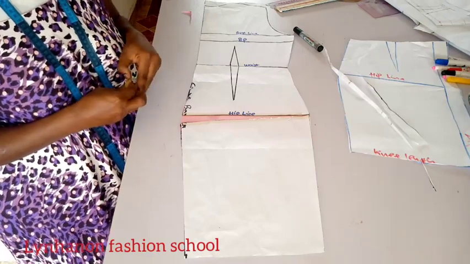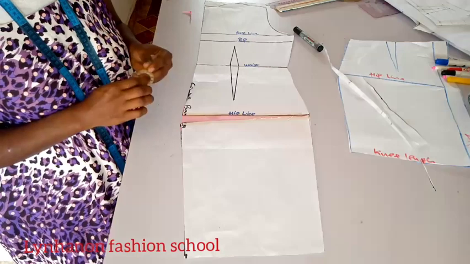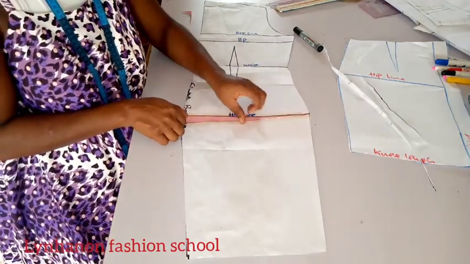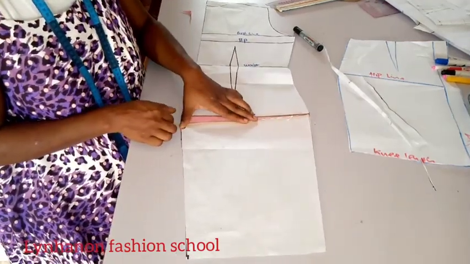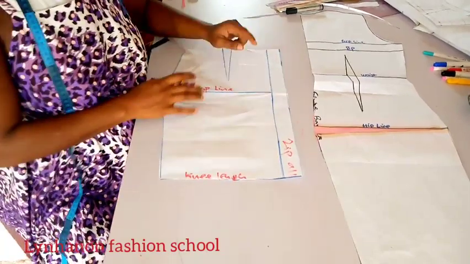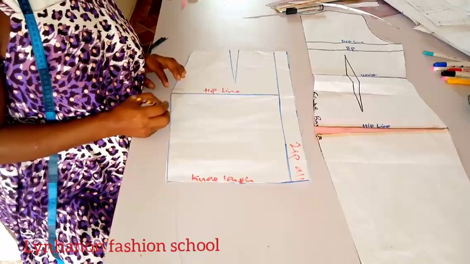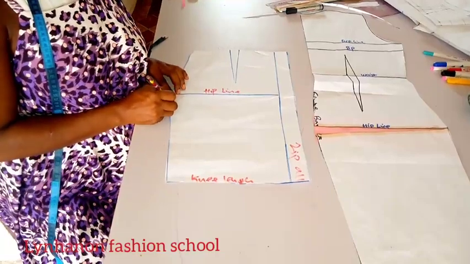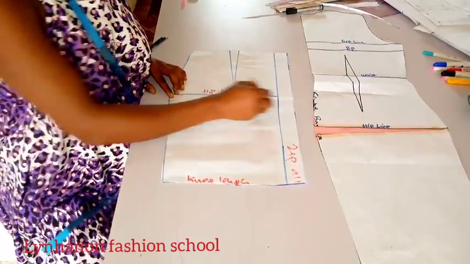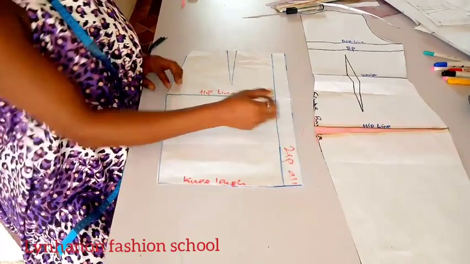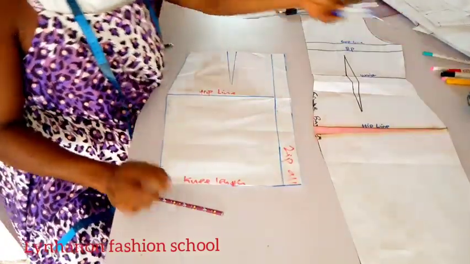So I'll keep the dress aside. The next thing you need to do is to add your zip allowance when you are cutting on your fabric. There's no zip allowance here. So now I've come to the skirt. This is my hip line, and as you can already see, this already has a zip allowance, and this is my center. This is my side skirt. This is my center, obviously, because of the zip allowance.